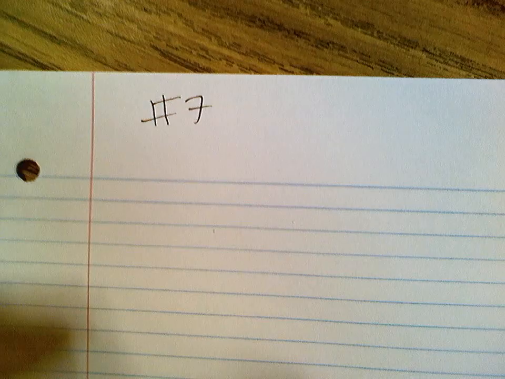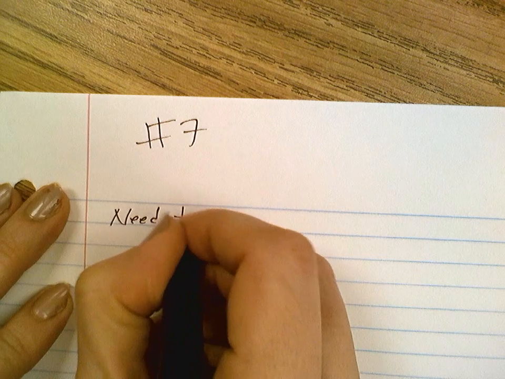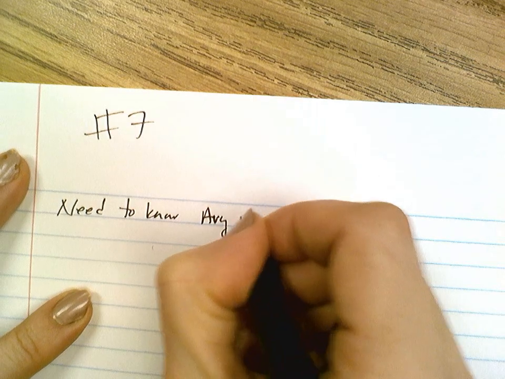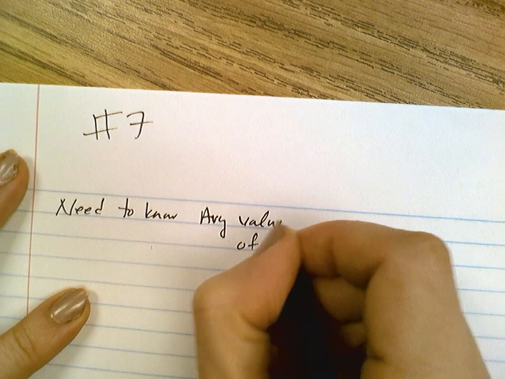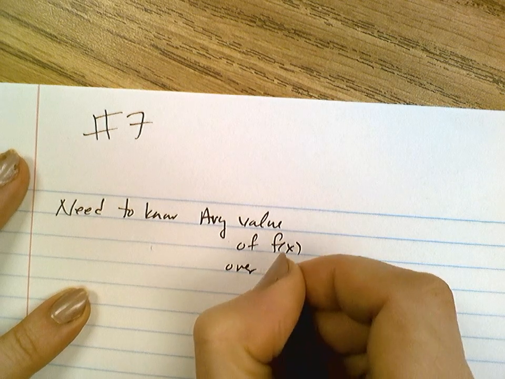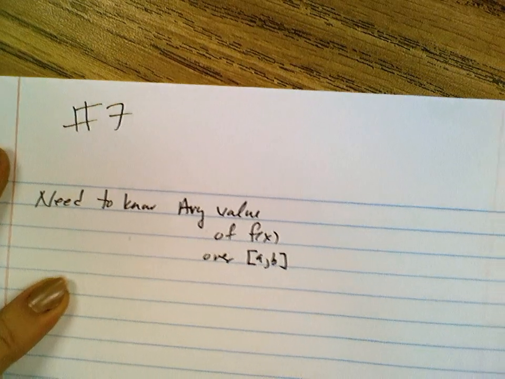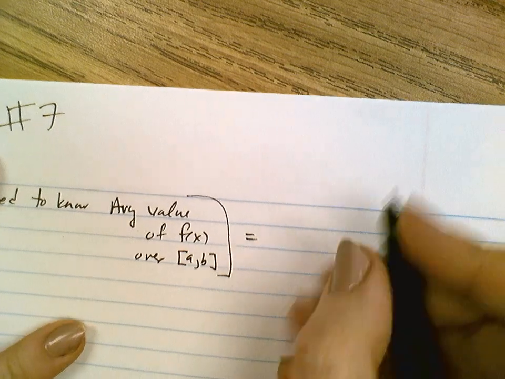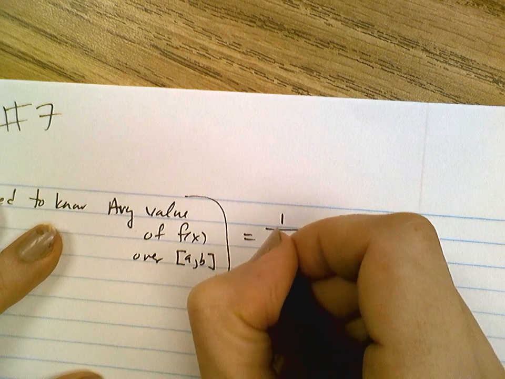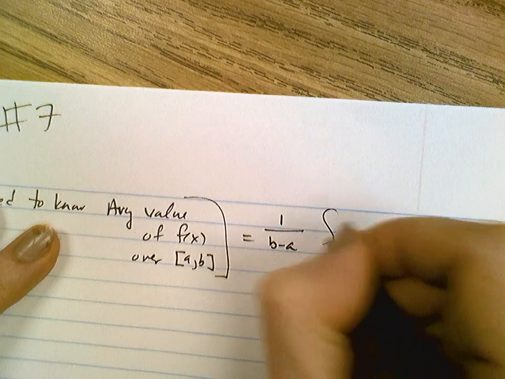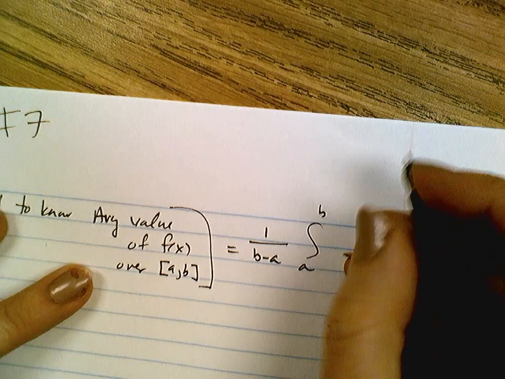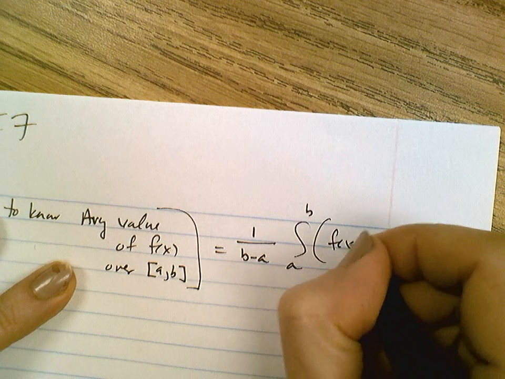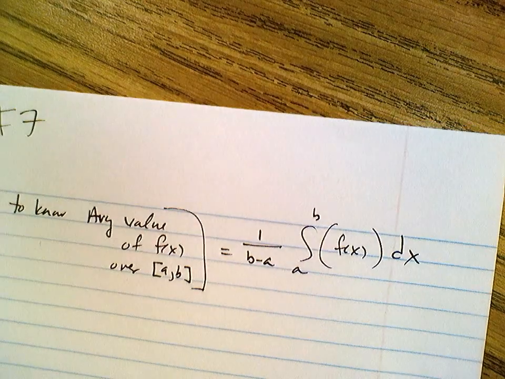Okay, so you need to know the average value of f of x over some closed interval a, b is equal to 1 over b minus a. And guys, I have a beautiful proof for this that I'll show you later, and it's not even hard to understand at all. I'm excited. And then, okay, so you just need to know that formula.